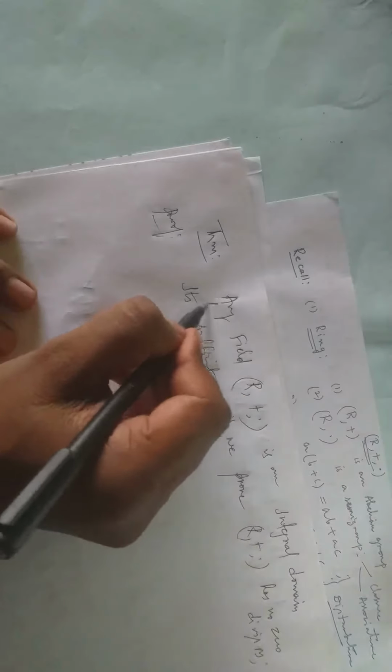So we assume let R be a field. Then all these conditions will hold. It is sufficient if we prove that R has no zero divisors. But how to show it doesn't have any zero divisors?